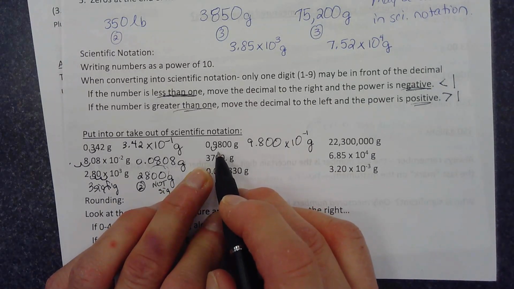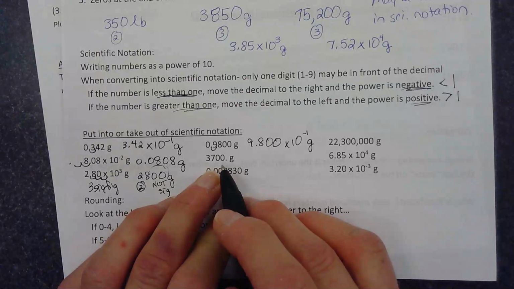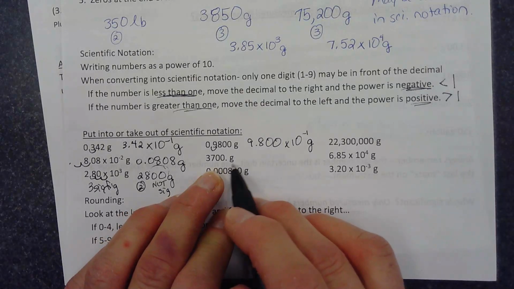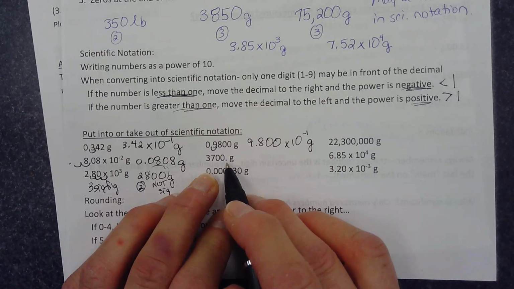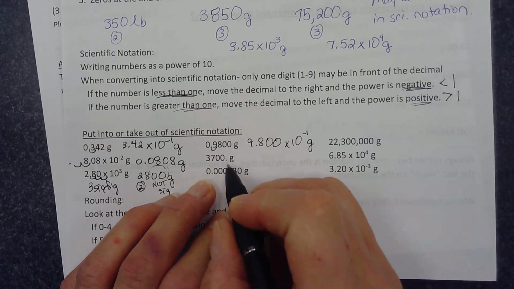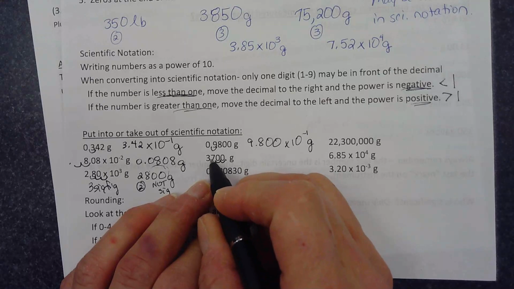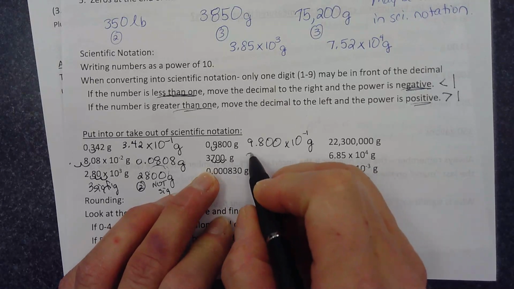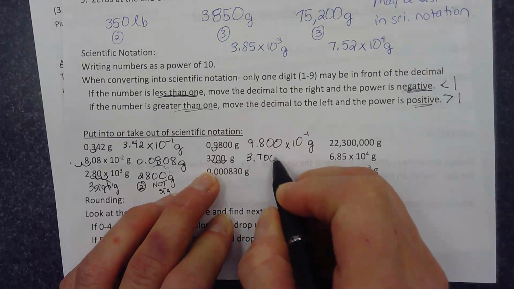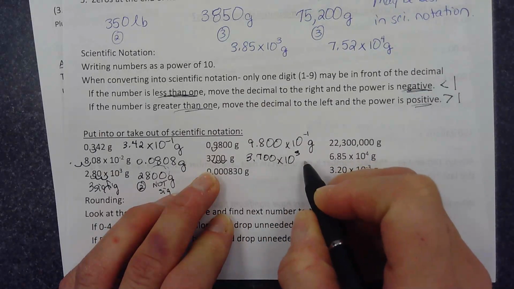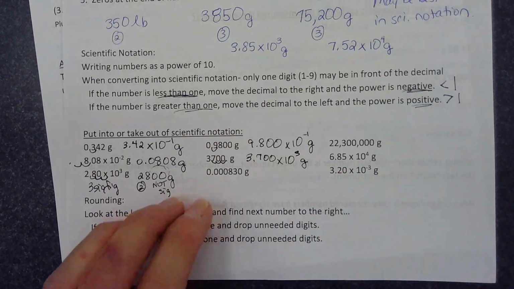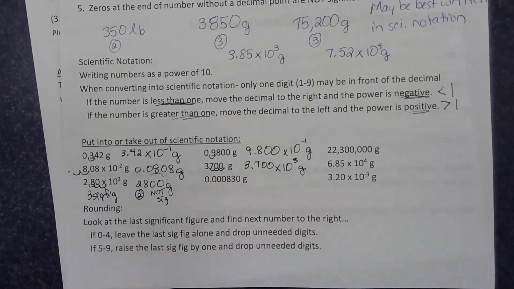Is this a small number? Yes, that's why it's negative. Okay? All right. 3,700 with the decimal grams. How many significant figures does this one have? 4. So I'm going to have to move my decimal 1, 2, 3. It's a big number. So that means it's 3.700 times 10 to the what? 3rd grams.